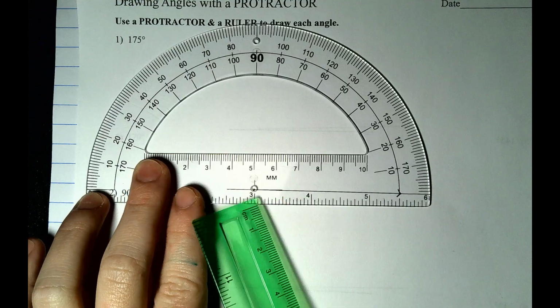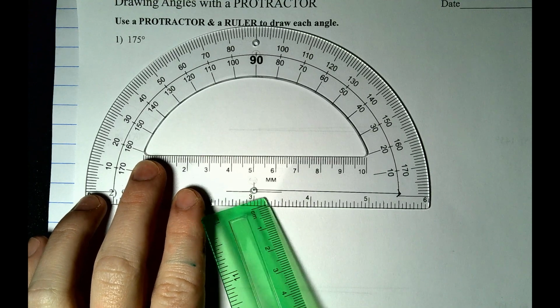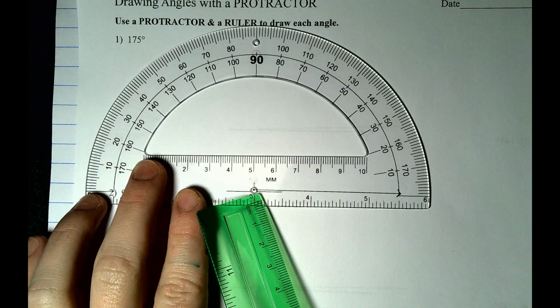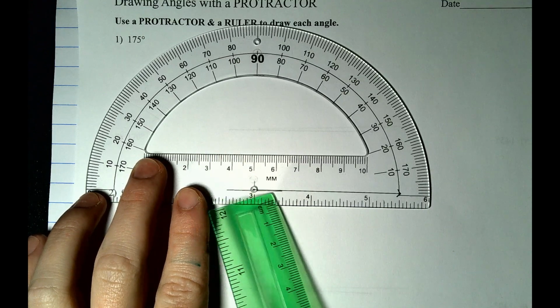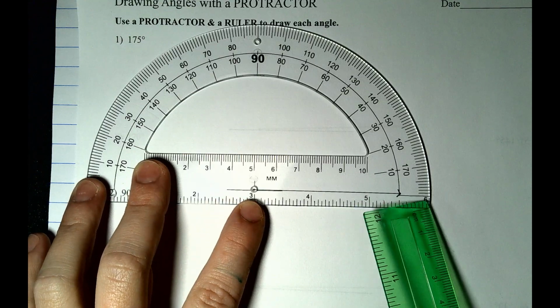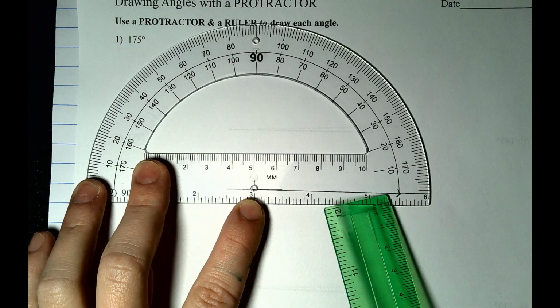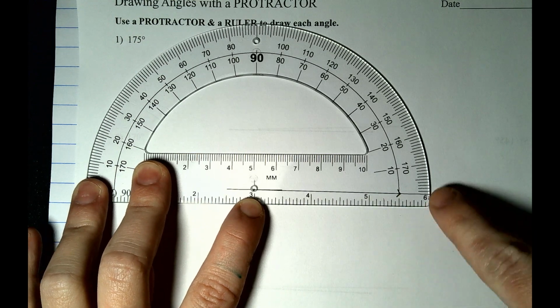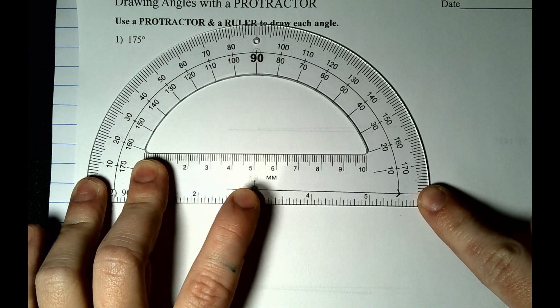So make sure that from the point, your line or your ray goes through this little line outside of the hole and that it is lined up here with the line right there. See that? There's really three important pieces that need to be lined up. This line, and the hole in the middle.